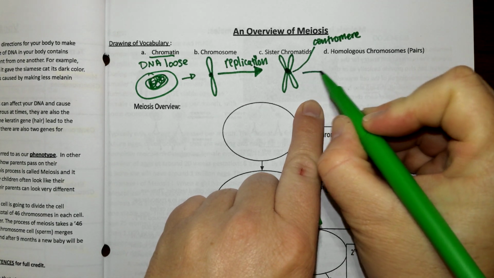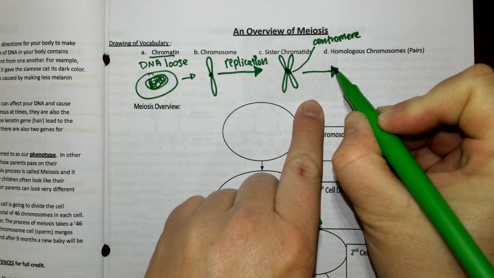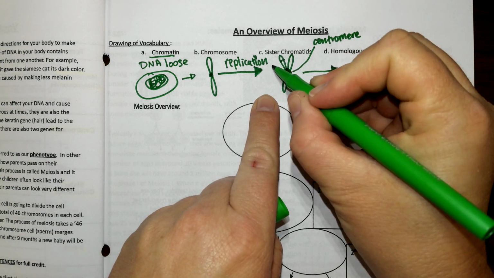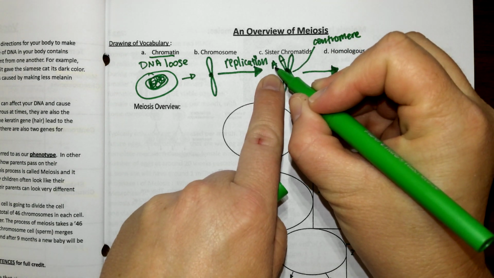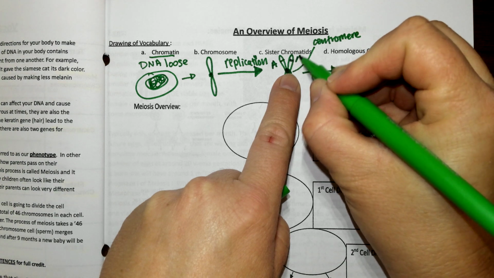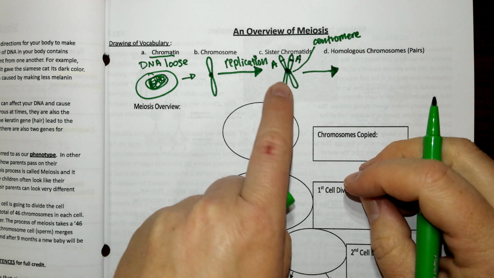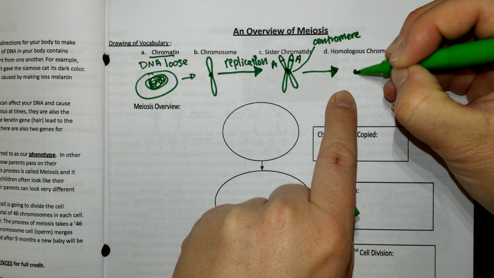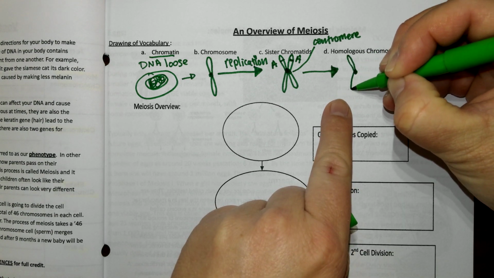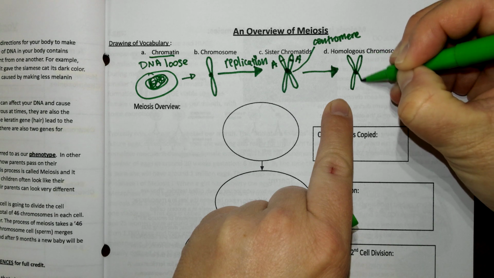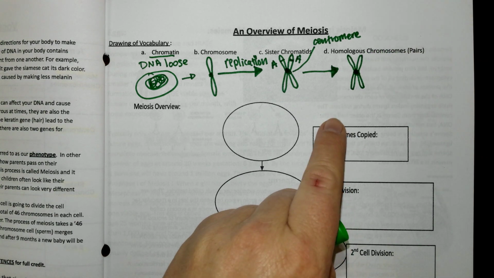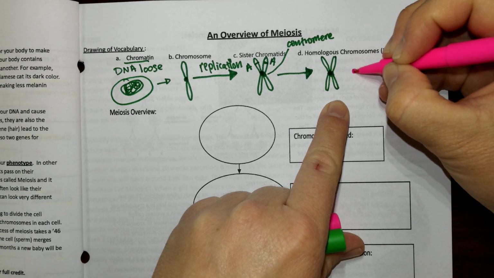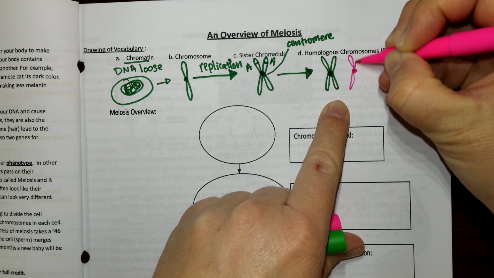Now, over here, what are homologous chromosomes? This is a new vocabulary word. You should definitely know sister chromatids. You should already know that if this is a gene like A for brown hair, this will be a gene A for brown hair, okay? However, homologous chromosome pairs are when you look at the one that you got from your mother and the one that you got from your father. So let's say you got this one from your dad, and my favorite color is pink, so I'm going to put a pink one from your mom.